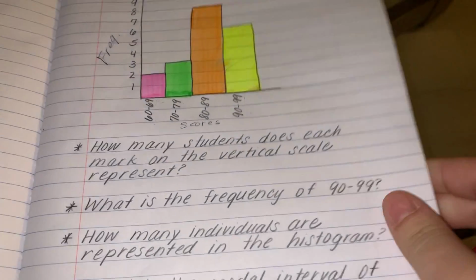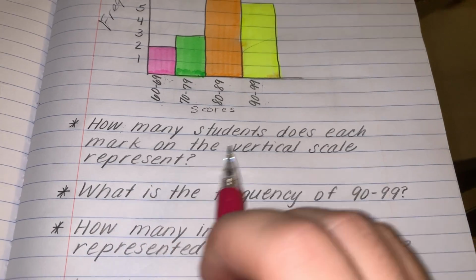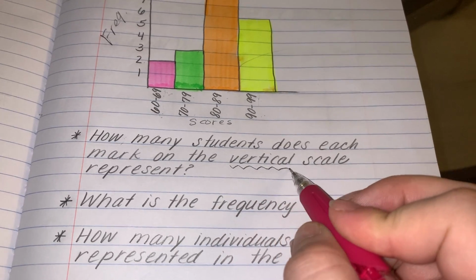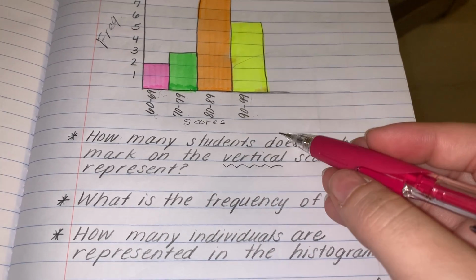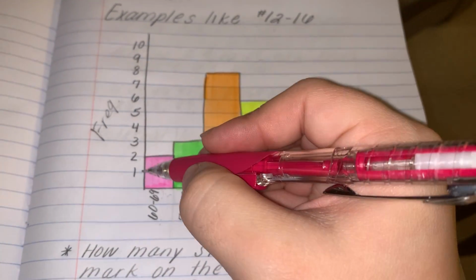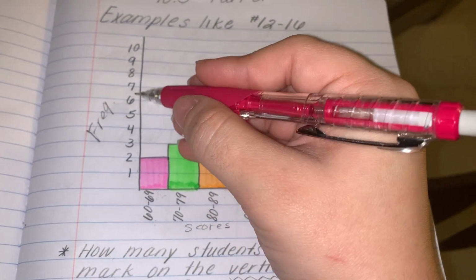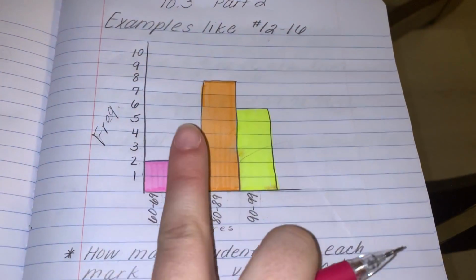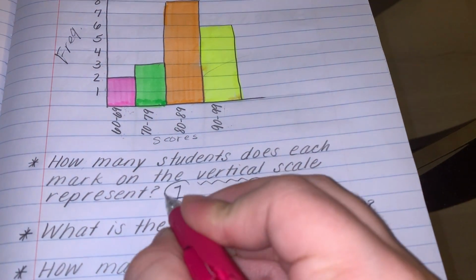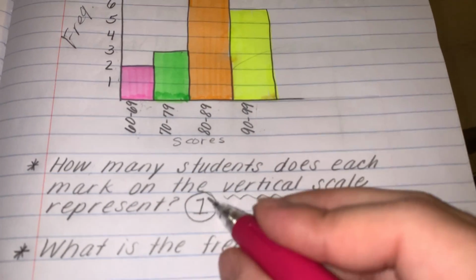So we are actually going to start off right from the beginning. It says, how many students does each mark on the vertical scale represent? First off, the keyword here is vertical. Vertical means up and down. What they basically want you to see is how much this goes up by vertically. Remember, vertically means up and down. If you notice, how much are these numbers going up by? They're only going up by 1. So how much does each mark represent? 1. That's your final answer. Now, if this was going up by 2, 4, 6, 8, then I would say it's going up by 2s.